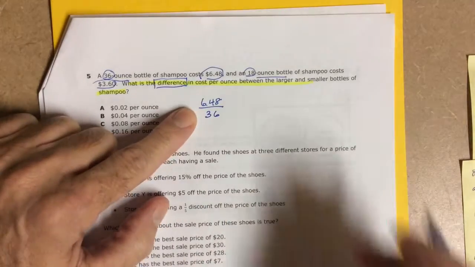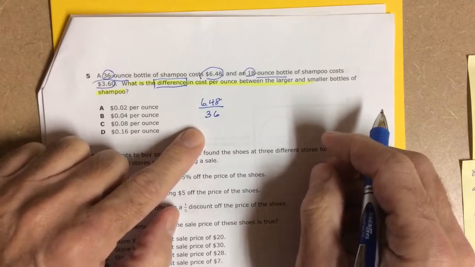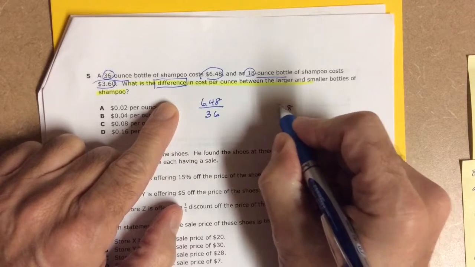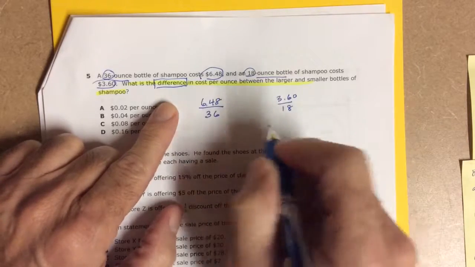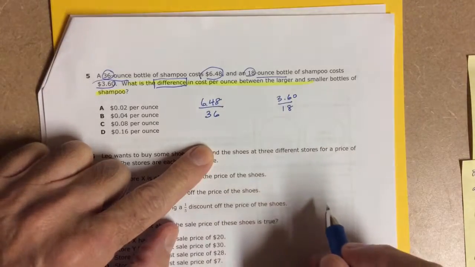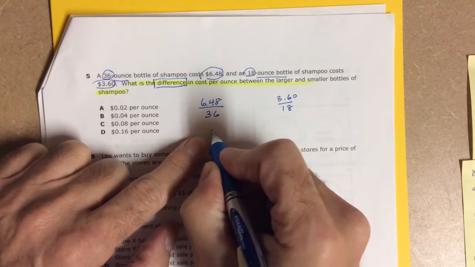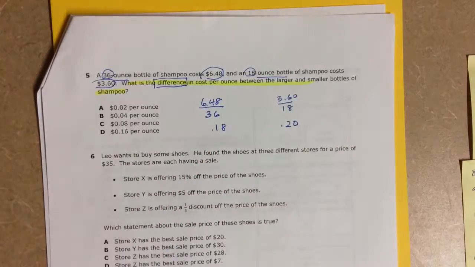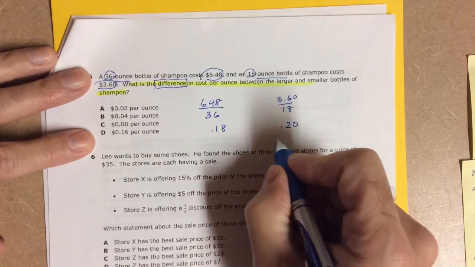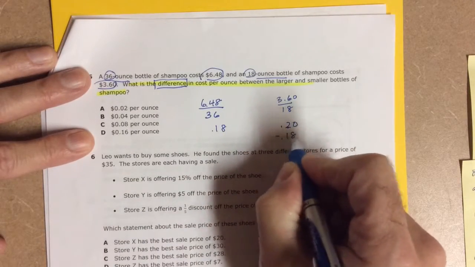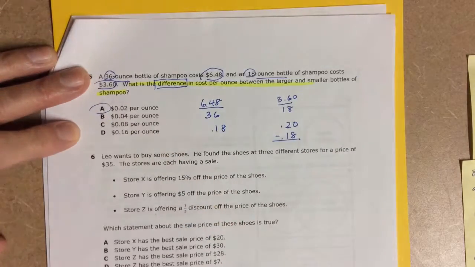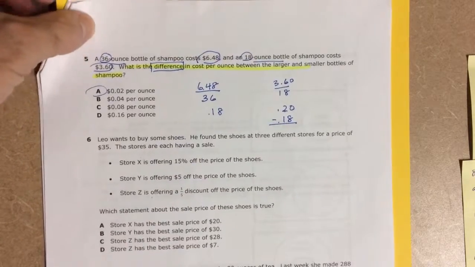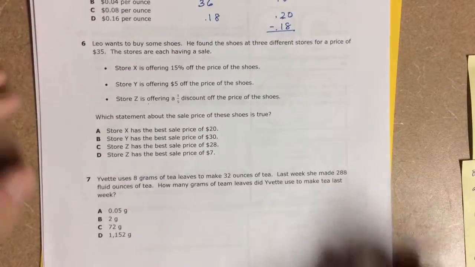You could set up a proportion to find out how much it is for 1 ounce, but I'm just going to do division. And the 18-ounce bottle is $3.60. So the larger bottle was 18 cents per ounce. And the smaller bottle is a little bit more expensive per ounce, 20 cents per ounce. So what is the difference? So it's 20 cents minus 18 cents. And the correct answer is A, 2 cents per ounce difference. You need to be able to do that so you can see what the best deal is in the stores.